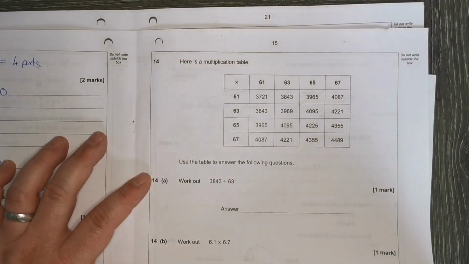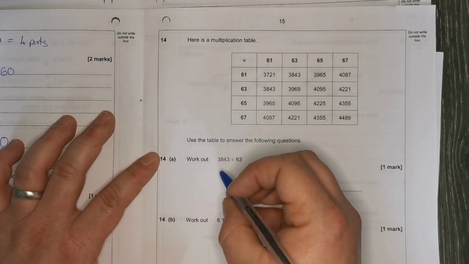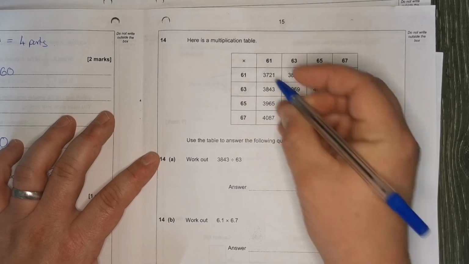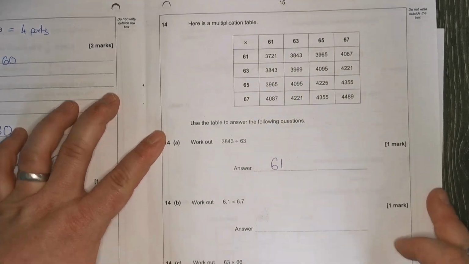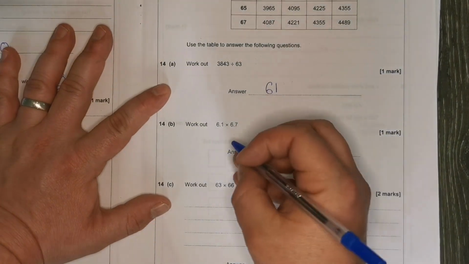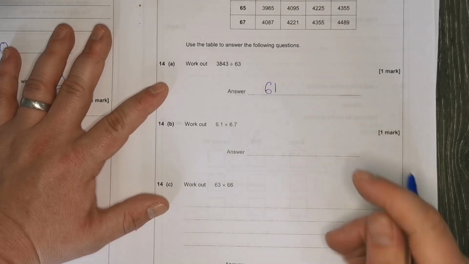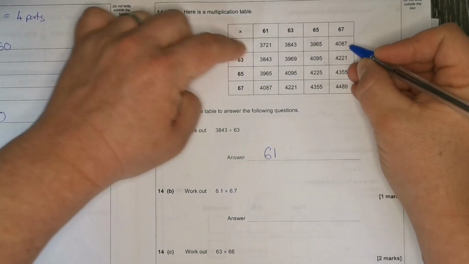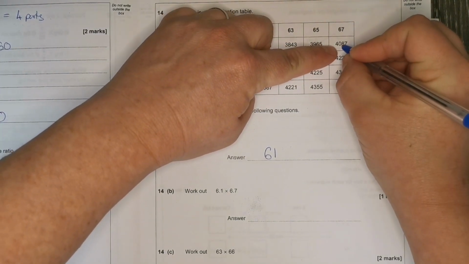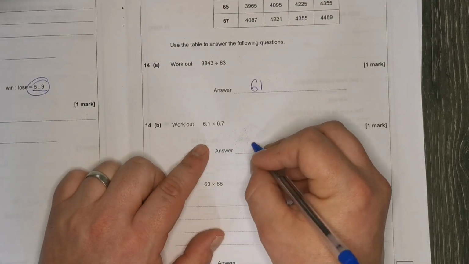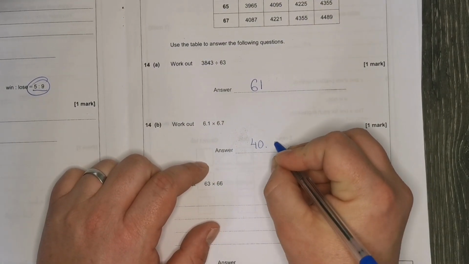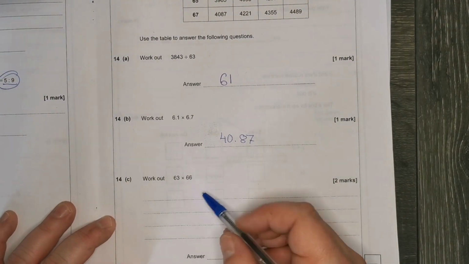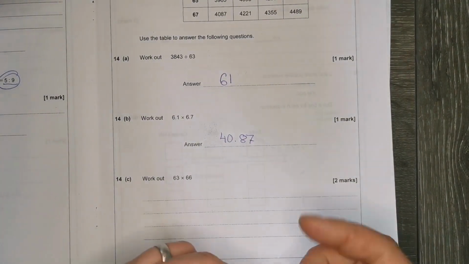Here's a multiplication table. Use the table to answer the following questions. So 3843 divided by 63. 3843 divided by 63 must be 61 according to the table. No need to check it. They're telling us to use the table. Work out 6.1 times 6.7. Well, if I was doing this in real life, I'd pretend it was 61 times 67. Get the answer and put the decimal in. So that's going to be 40.87 because of that.